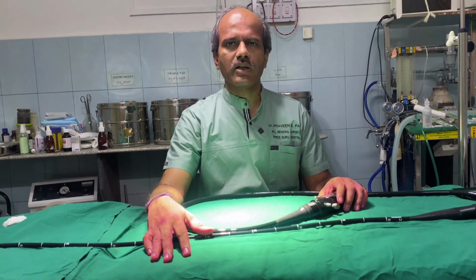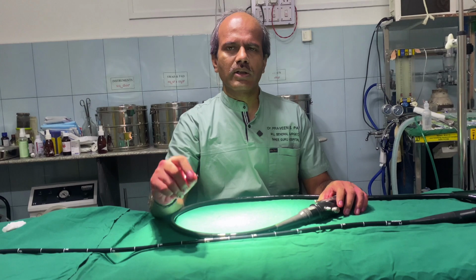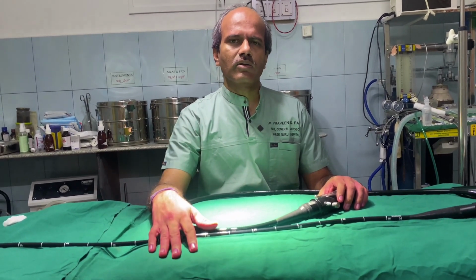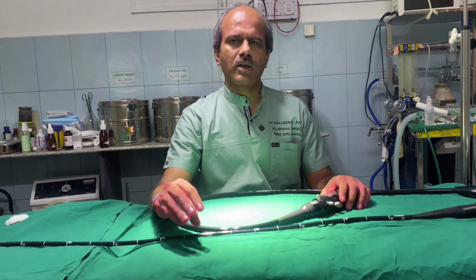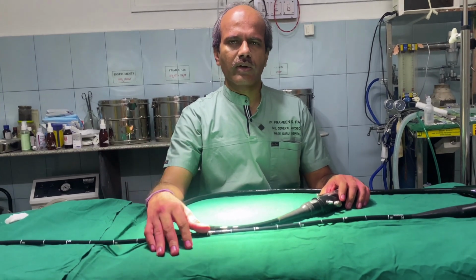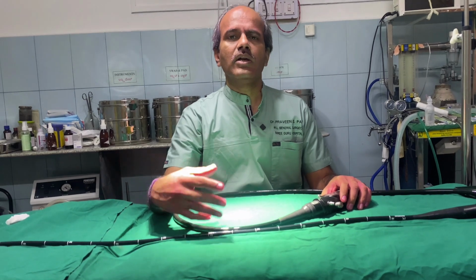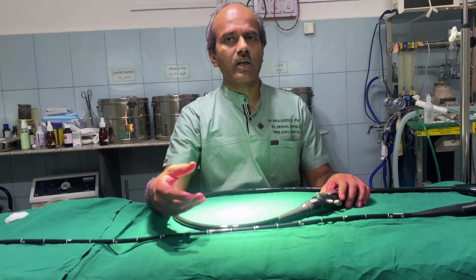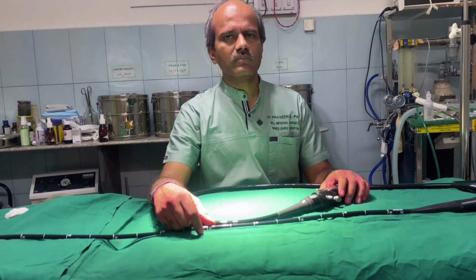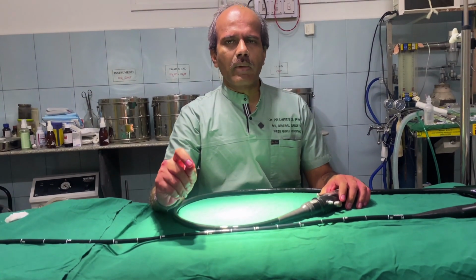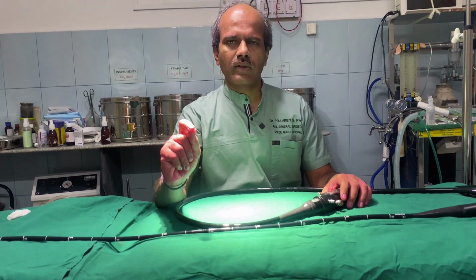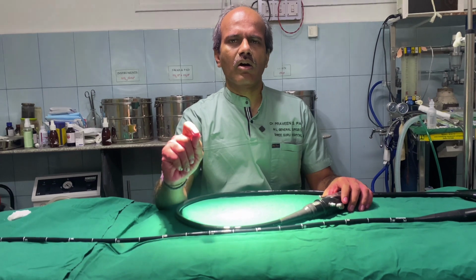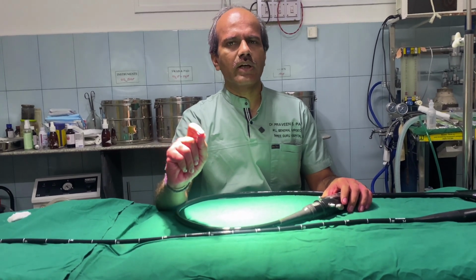As I told initially, upper GI endoscopies are also used for surveillance. If the patient is already diagnosed with Barrett's esophagus or esophageal varices, in those conditions also we need repeated endoscopy. In case of Barrett's esophagus, if the condition is low grade dysplasia, then every 6 months we need an upper GI endoscopy.